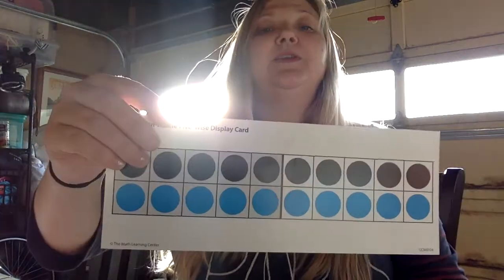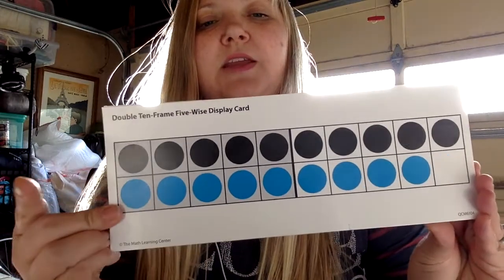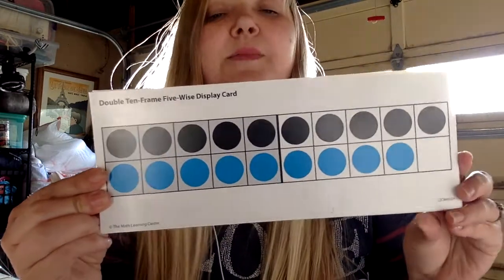We're going to play a quick game of I have, you need with a double 10 frame. So remember that when you have a double 10 frame, that's 10 plus 10. And that means when it's all filled up, you have, that's right, 20. So if I showed you I have this many, you would say you need 1. That's right, because 19 plus 1 equals 20. All right, ready, set, go.